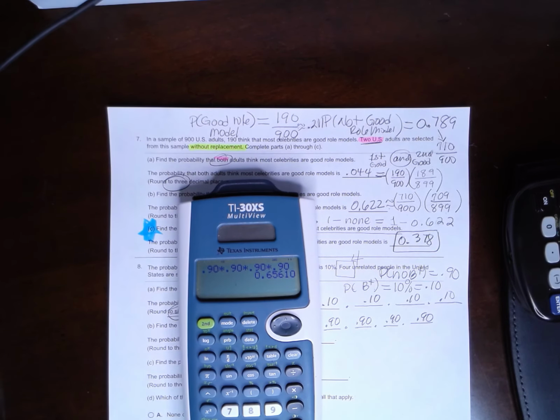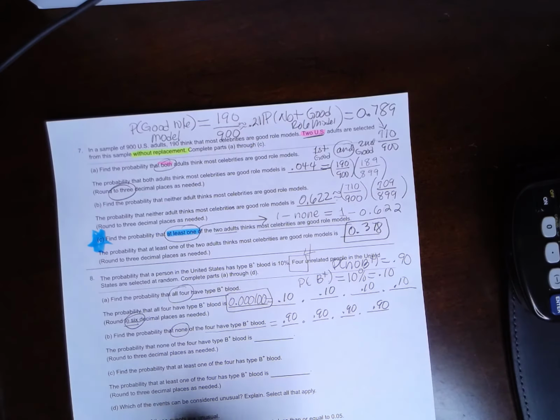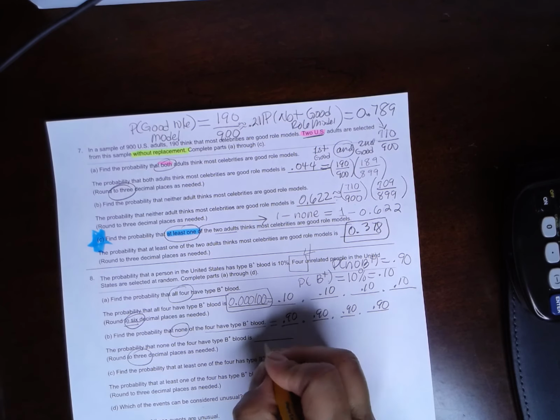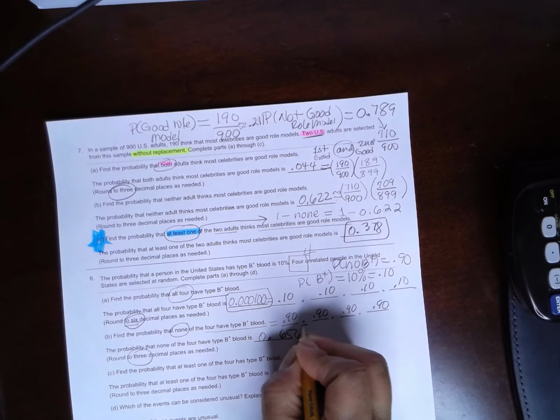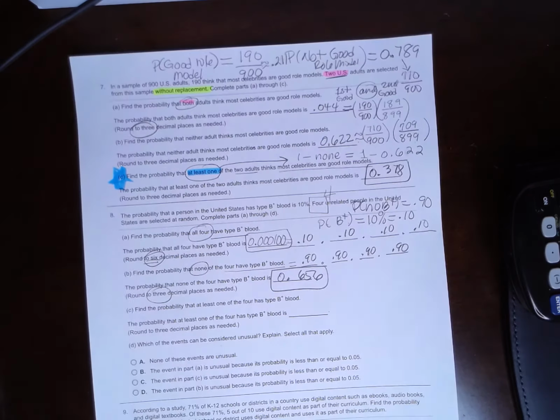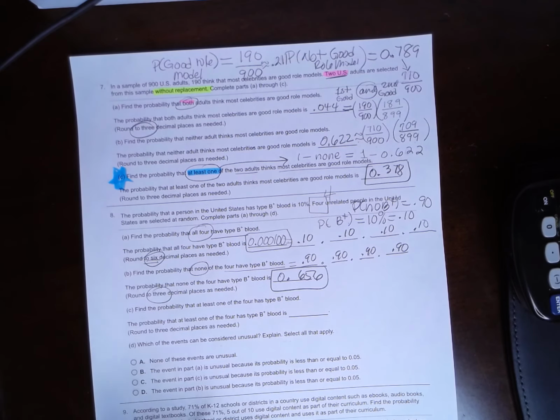0.65610. Those are the decimal places that I have. So let's see how many decimal places they want. They want 3 decimal places on this one. So this is equal to 0.656. That's your final answer. Notice that before it was 6, now this one is 3. You have to pay attention or drink some coffee. Drink something that brings your energy up.